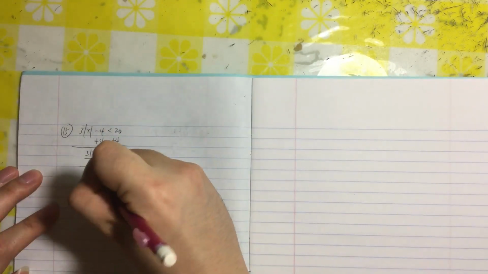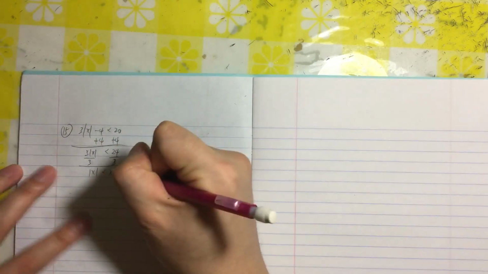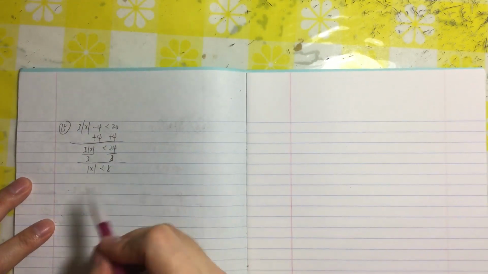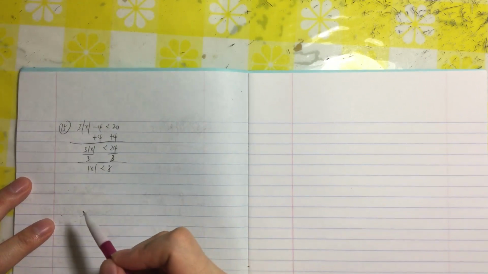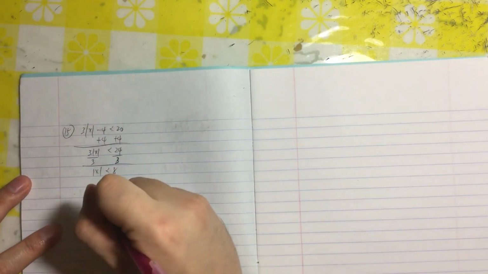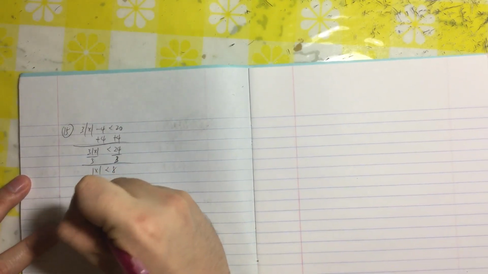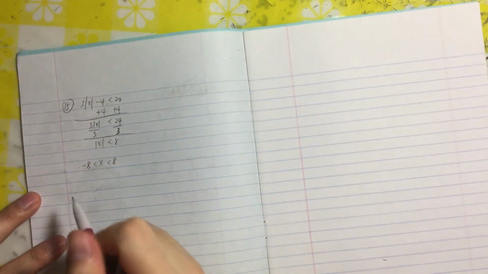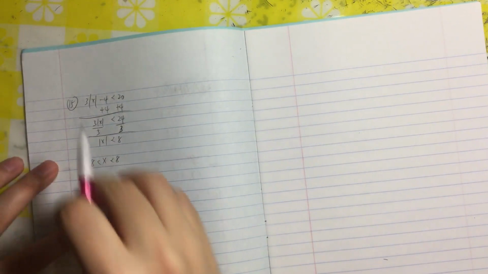I get absolute value of x is less than a. Here, absolute value of x is less than a, and a is a positive number. By rule number 1, what's inside is between negative a and positive a. That's rule number 1. And then, graph the answer.